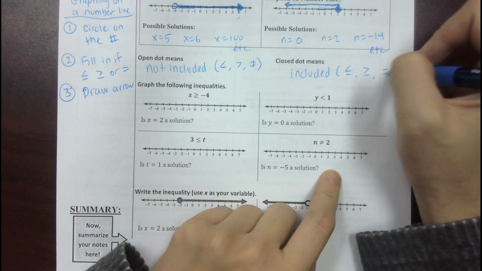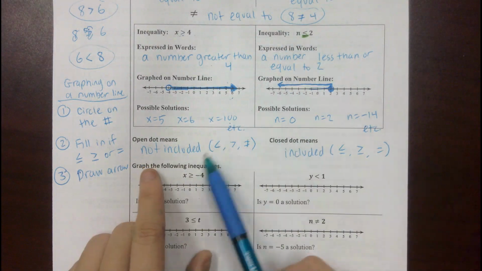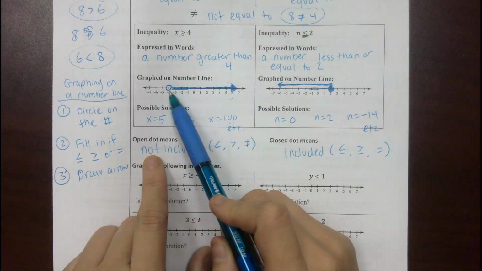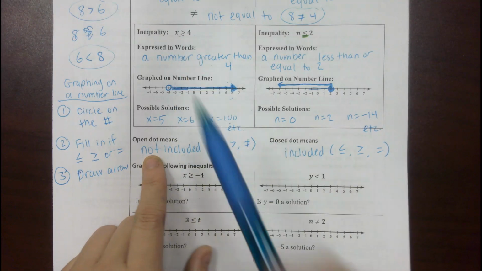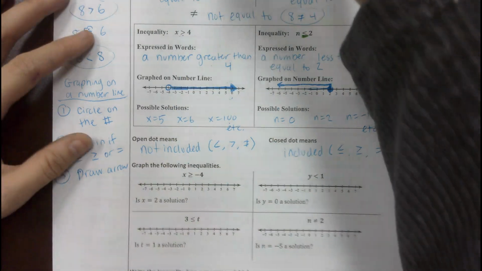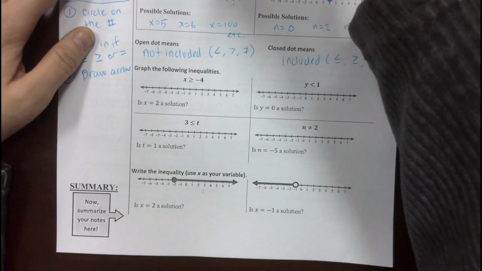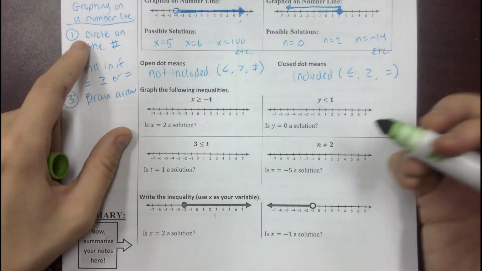Right. So closed dot, if we look at the example before, we had a closed dot because we had the line there. And then we had open dot because there was no line there. Okay, let's do a few examples and then we will be done. Okay. I'm going to use a different color.